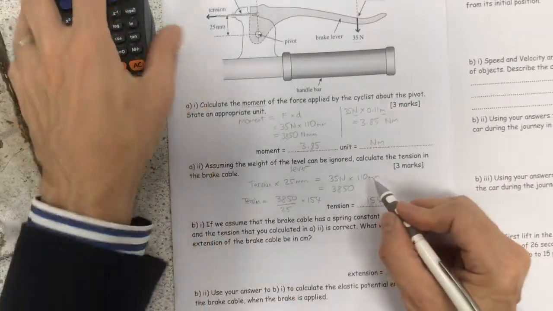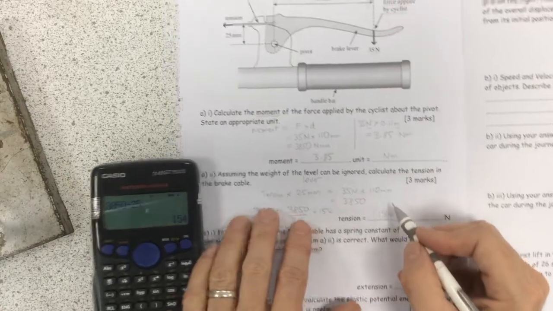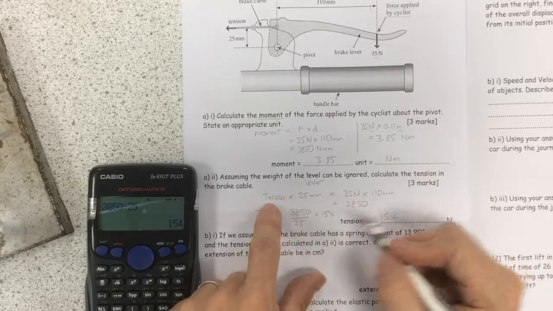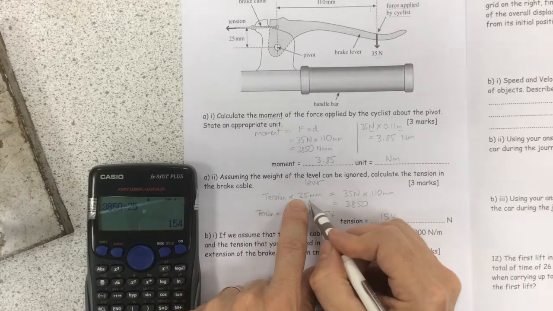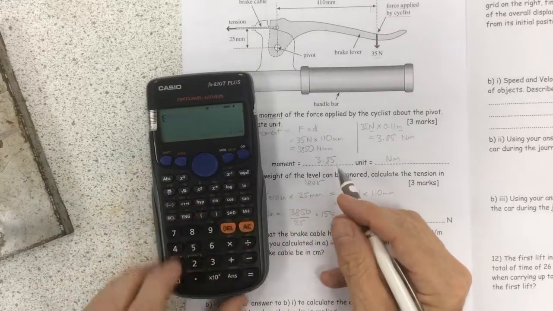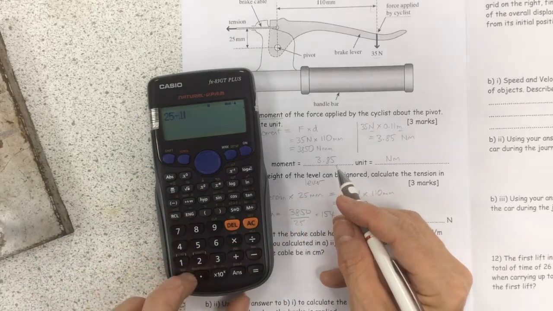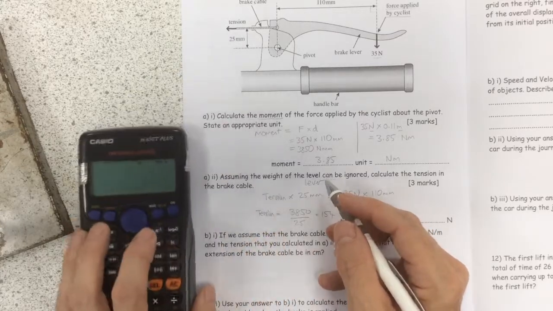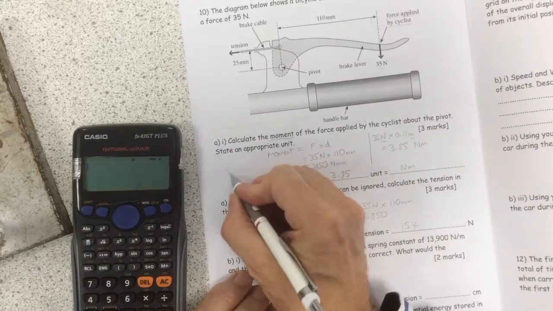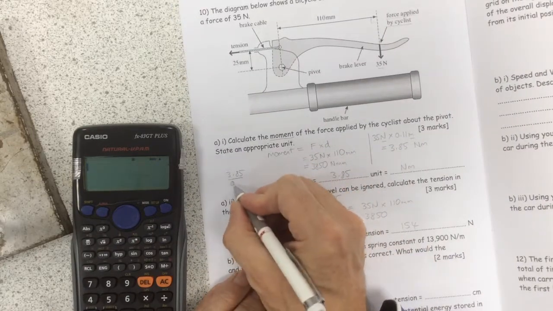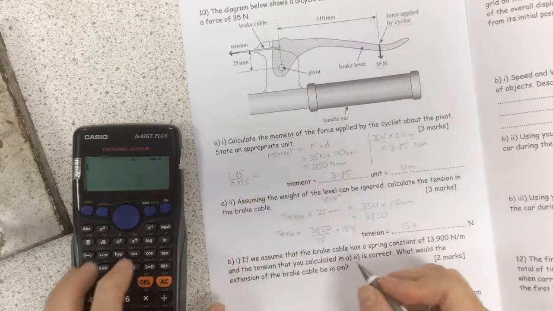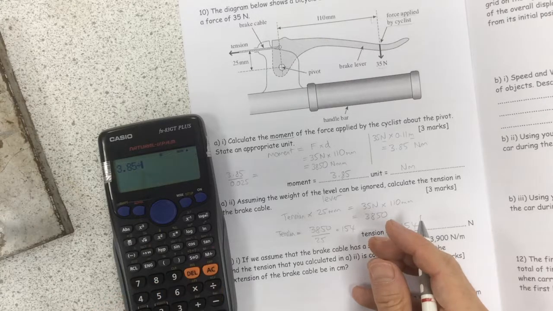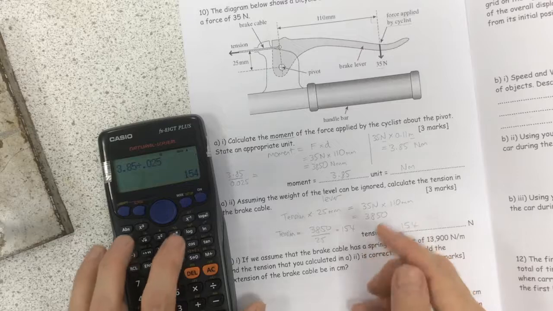If I'd done it in meters instead, then I would have had 35 times 0.11, which is 3.85. That's the same as tension times, well, 25 millimeters is 0.025 meters. Let's check that. 25 millimeters divided by 1,000 is 0.025 meters. So I would have had 3.85 divided by 0.025. Let's just check what that gives us. 3.85 divided by 0.025 equals 154.